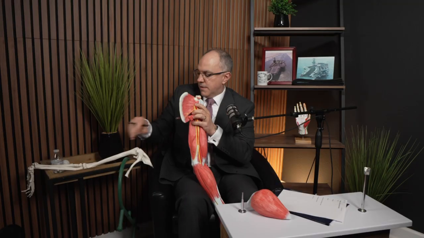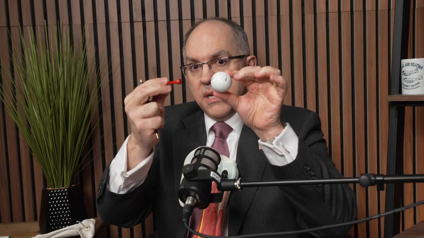So remember, muscles only contract, they don't push. So when this contracts, that pulls the hand in like this, so the ball is spinning inward. And if we look at, I'm going to use a golf ball and a golf tee because that's a really good comparison for the shoulder. So that ball is spinning inward like this, bringing the hand in toward your stomach.